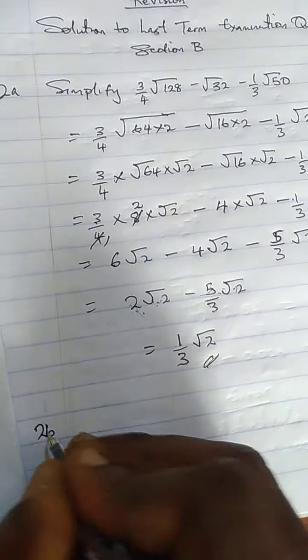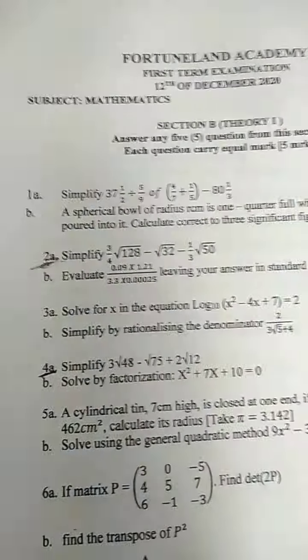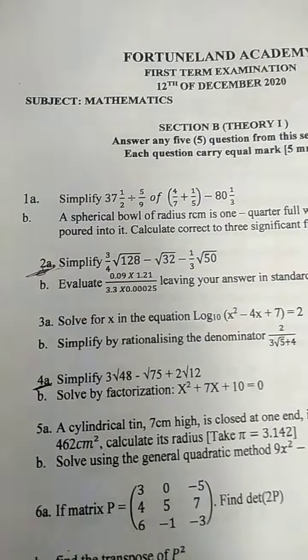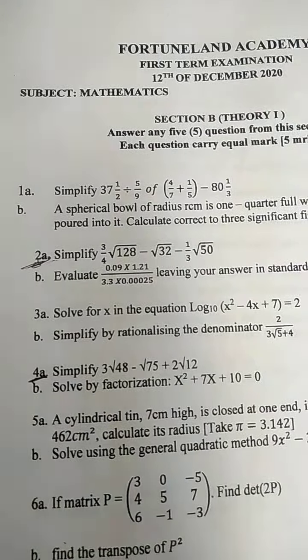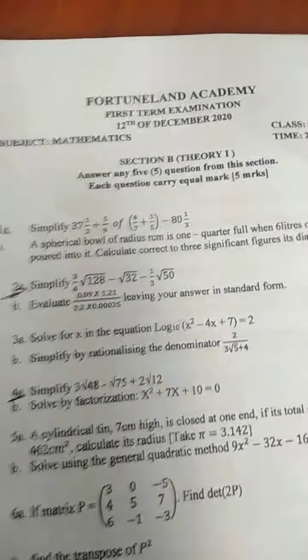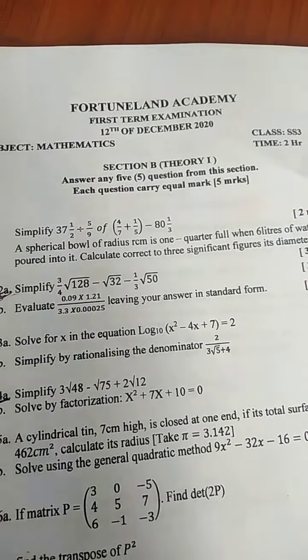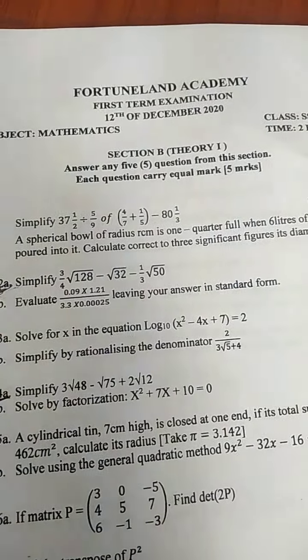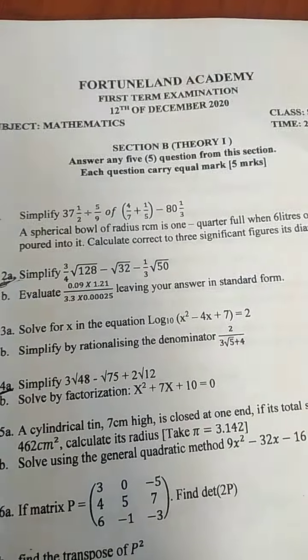Okay, question 2B. The question says: evaluate 0.09 times 1.21 divided by 3.3 times 0.00025, leaving your answer in standard form. This question is very cheap. All you need to do is multiply the numerators together and also multiply the denominators together, divide the numerator by the denominator, and whatever answer we have, we simply convert it to standard form.